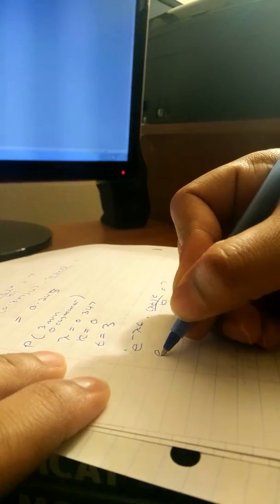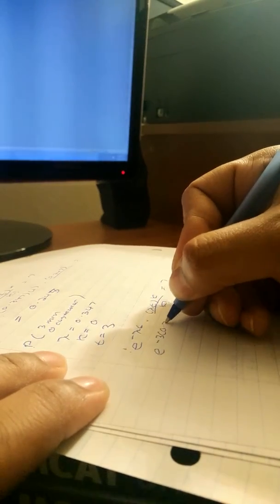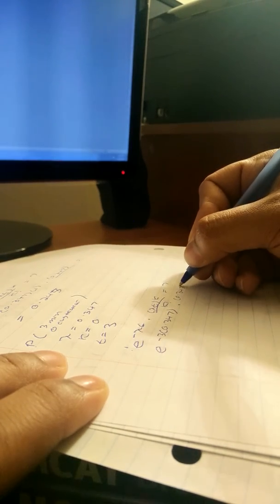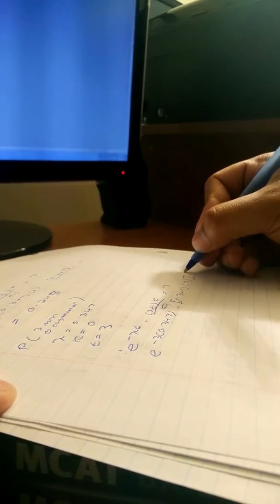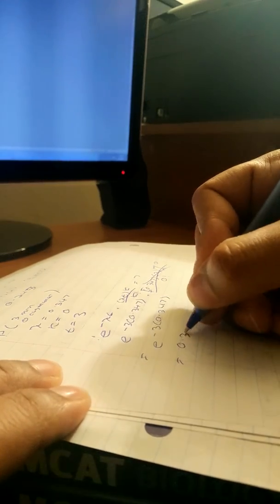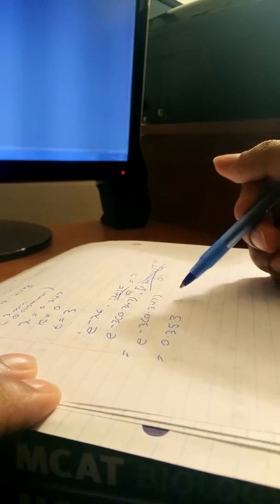Do our substitutions. E to the negative 3 times 0.347 times 0.347 times 3, in parentheses, to the 0 power over 0 factorial. That equals 1. We're left with e to negative 3 times 0.347. That equals 0.353. Again, the probability that in 3 minutes no customers will arrive is 0.353.